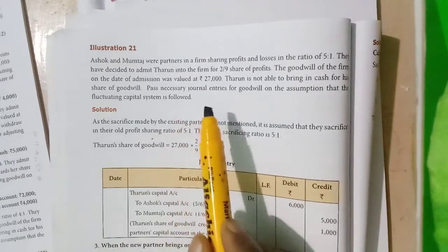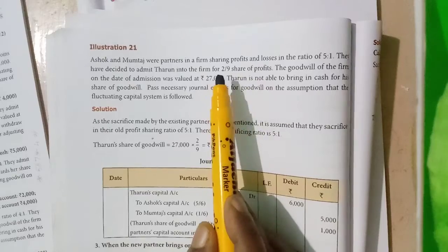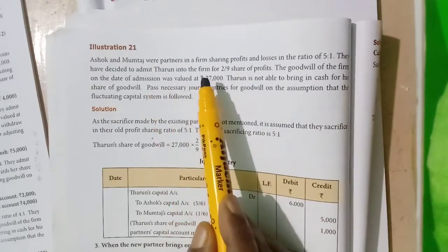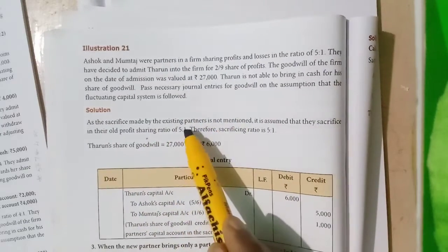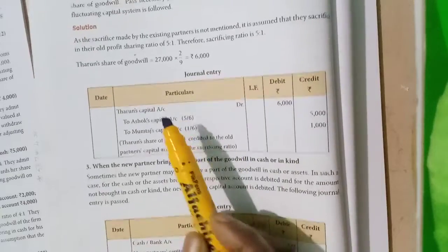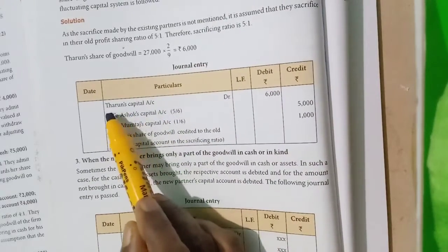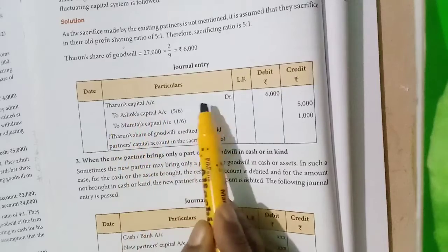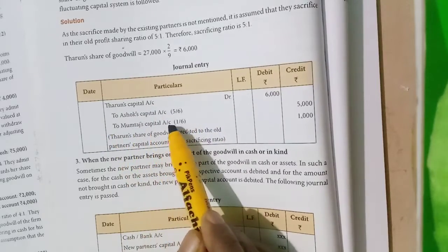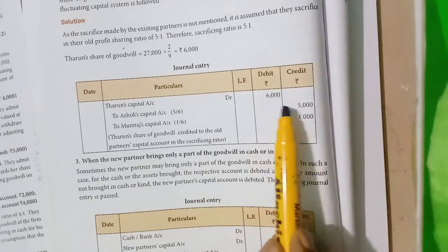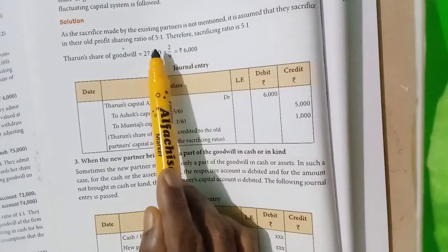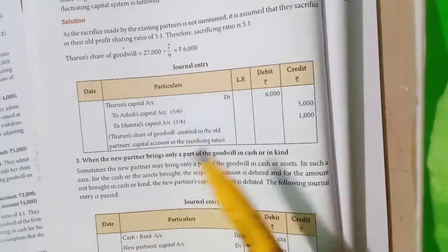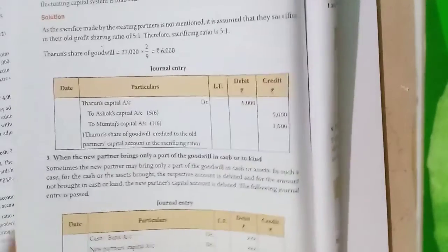Now, we need to find out the sacrificing ratio. Sacrificing ratio is what? New ratio minus old ratio. Since new ratio is not given, the old ratio is the sacrificing ratio. Now, the journal entry is what? We should debit Tarun's capital account to Ashok's capital account, Mumtaj capital account. The 6,000 should be credited in the old partner's capital account in the ratio of old ratio. Okay, that is the sacrificing ratio, 5:1. Understood, students? Now, shall we see the 21st exercise?